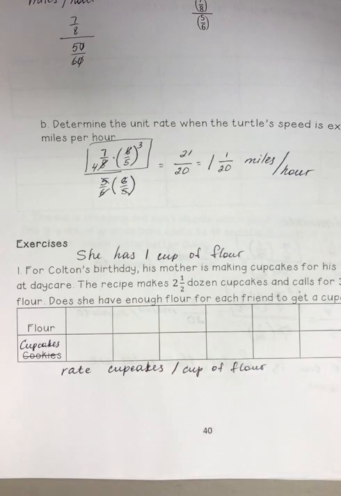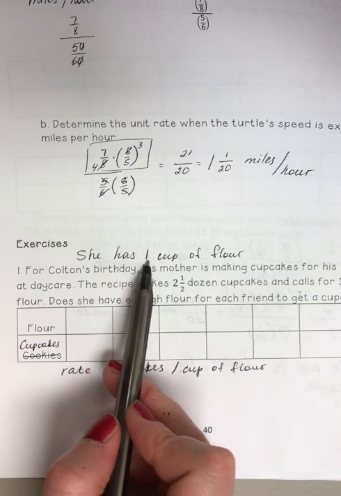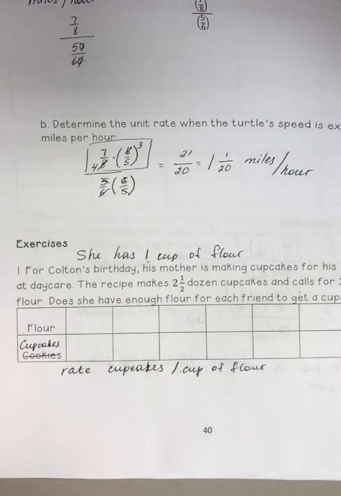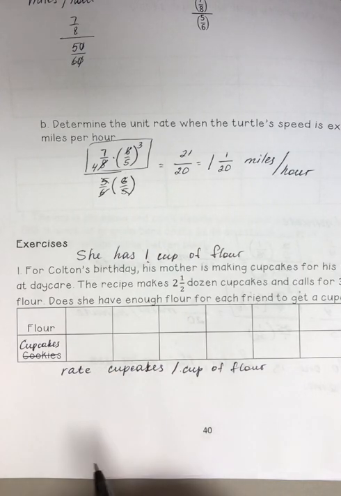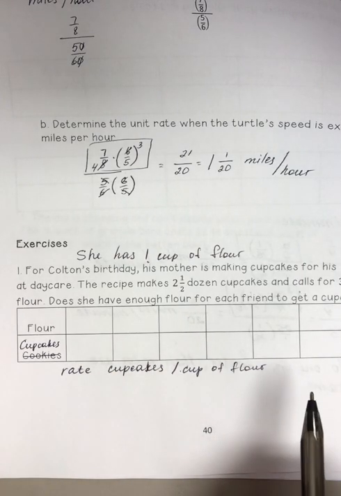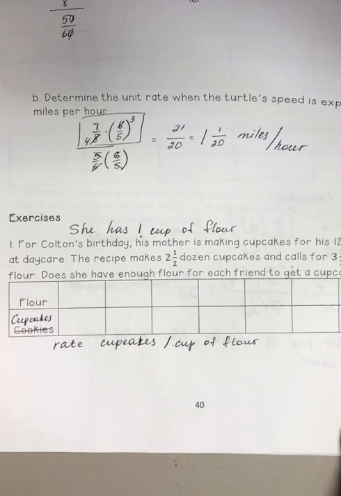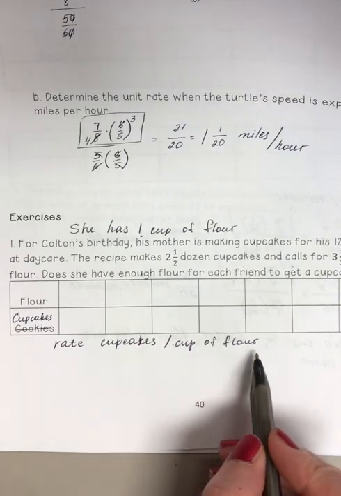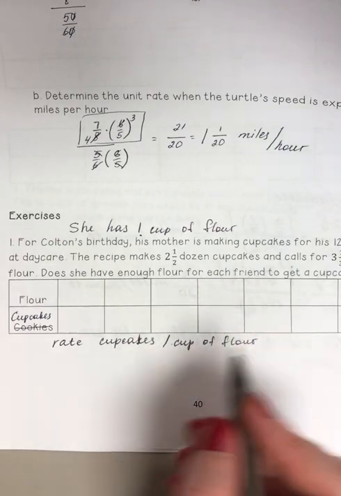Why I chose this rate is because I already will have 1 cup of flour. That's exactly how much I have. And so if I find the number of cupcakes, I will be able to find out whether she will have enough flour or not enough. So let's take a look here. Since we want cupcakes per cup of flour, then we are going to divide cupcakes by the cups of flour.